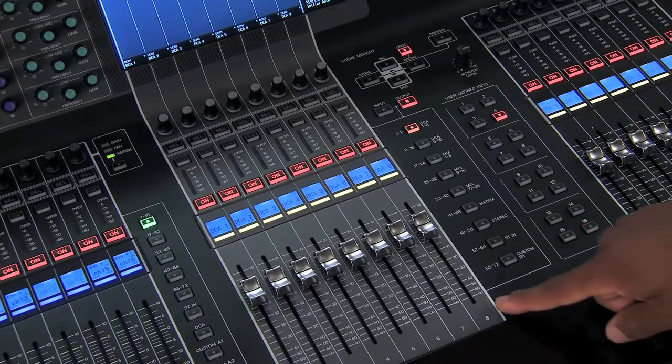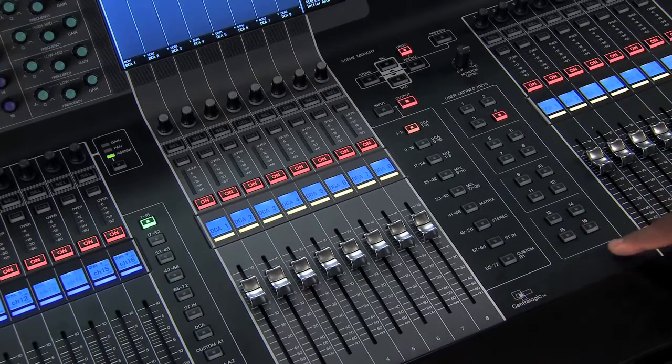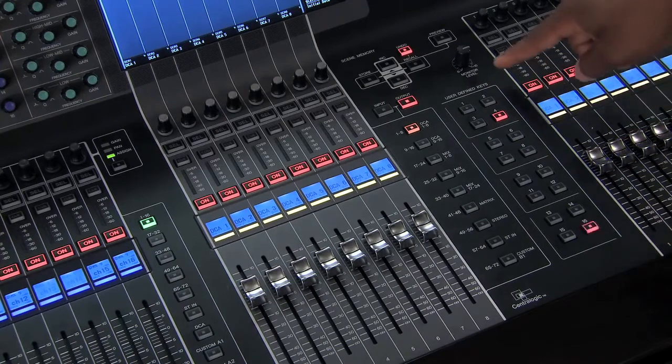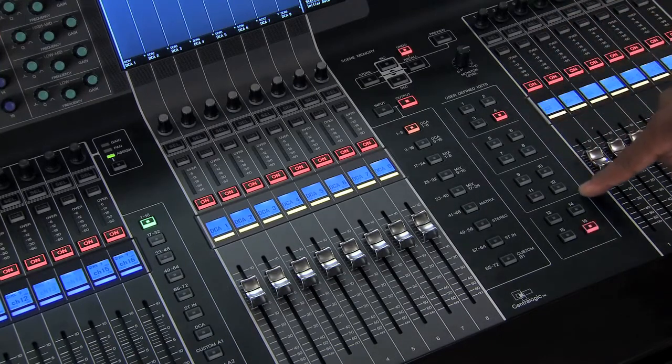Just to the right of your bank select keys are your user-defined keys. These 16 user-defined keys are pre-configured for your use. I encourage you to take a look at the video on that section for more information.